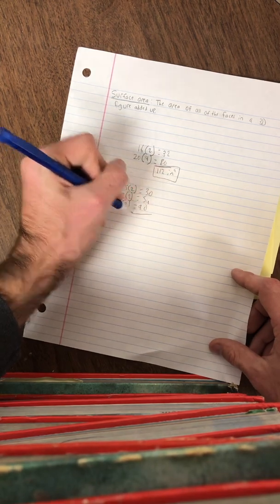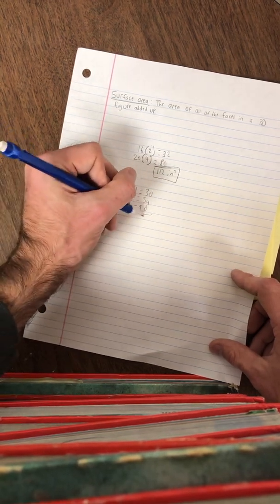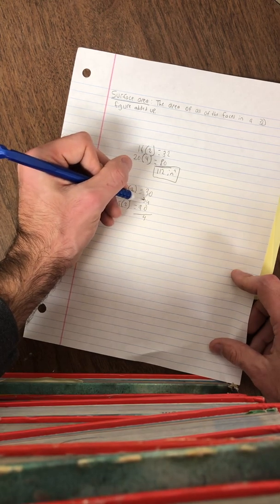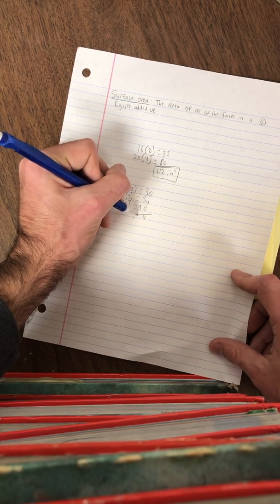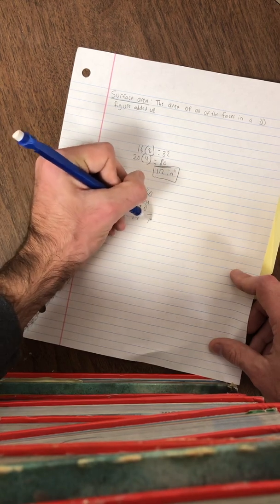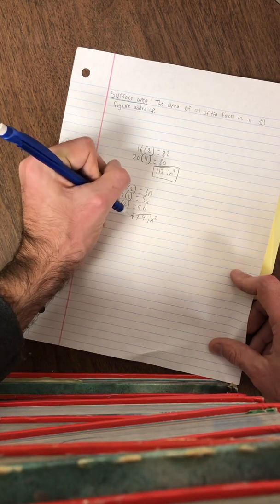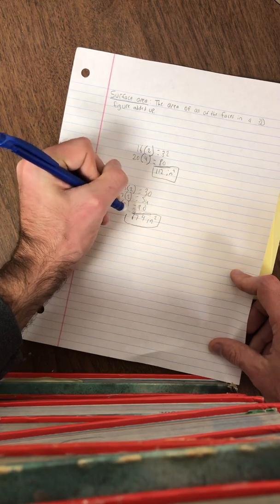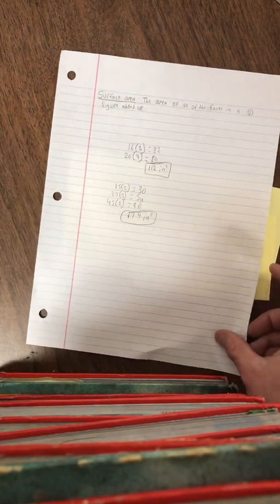When we add all of these together, we're going to end up with 3 plus 5 is 8, plus 9 is 17, 174 inches squared for the area there.